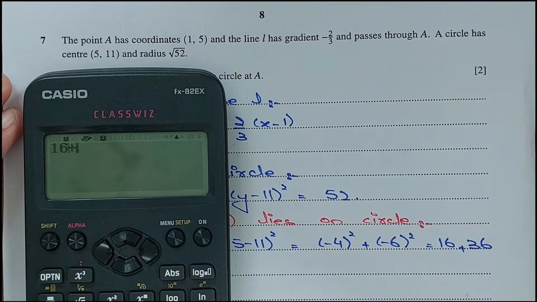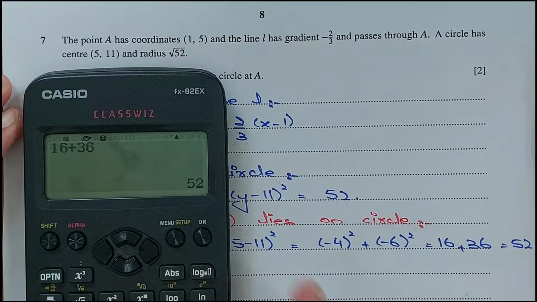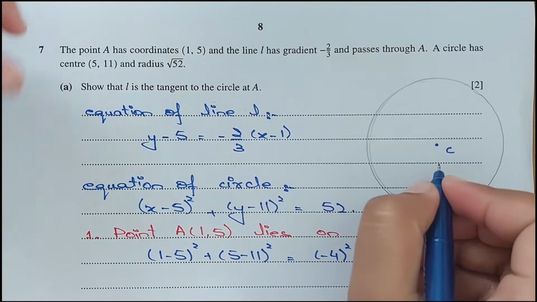So 4 square is 16 and 6 square would be 36. What is 16 plus 36? This is 52. So it satisfies, right? It means the point A lies on the circumference of the circle. Okay, so I drew the circle.